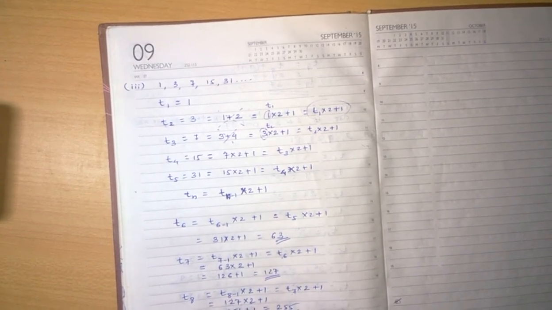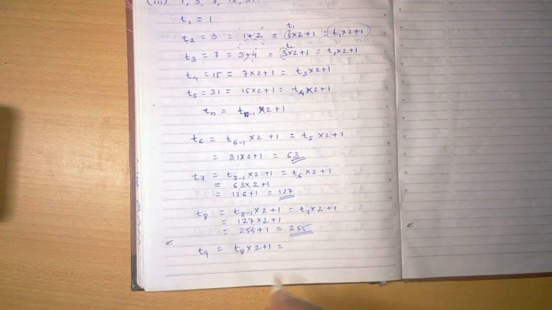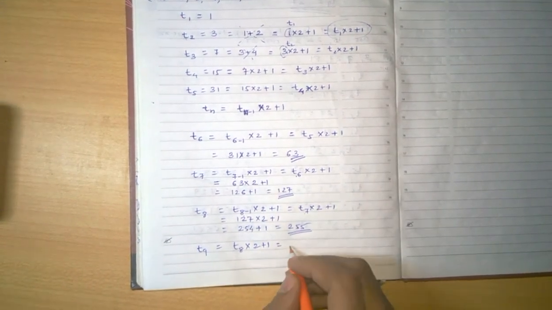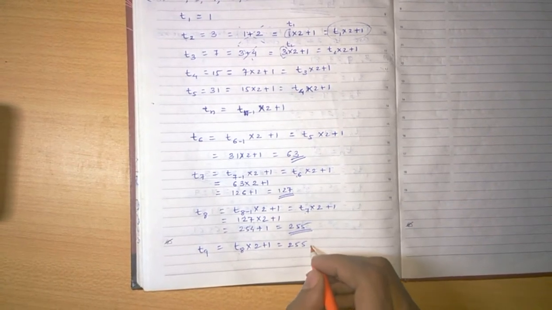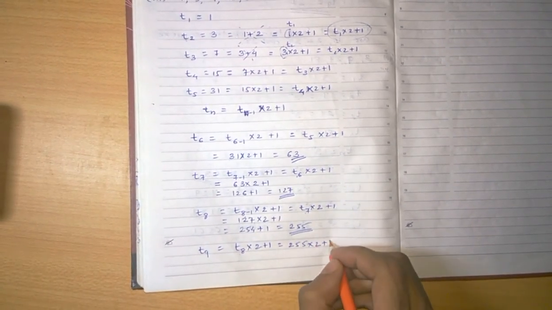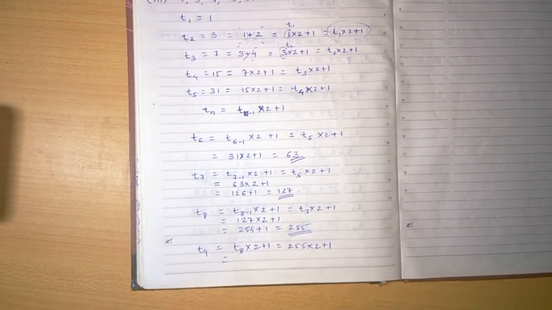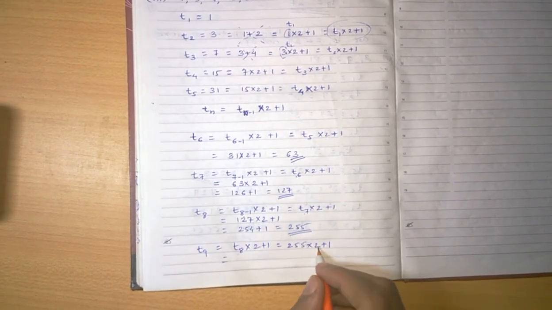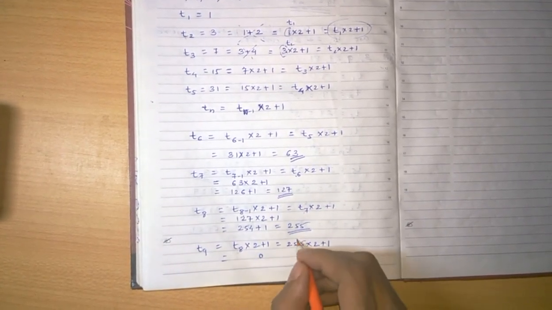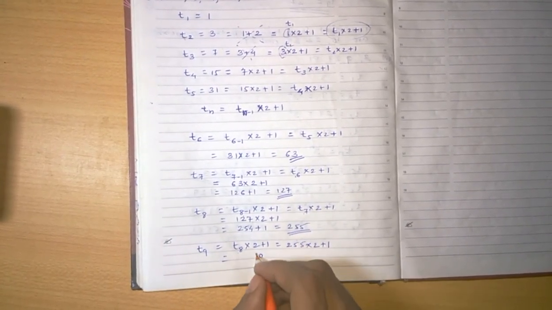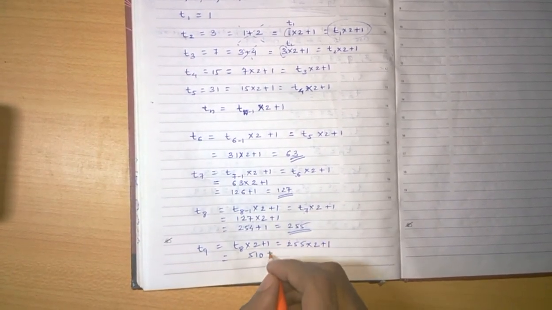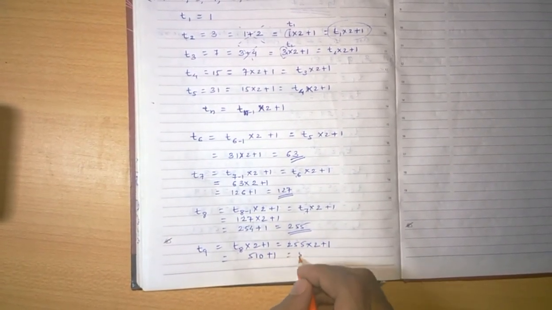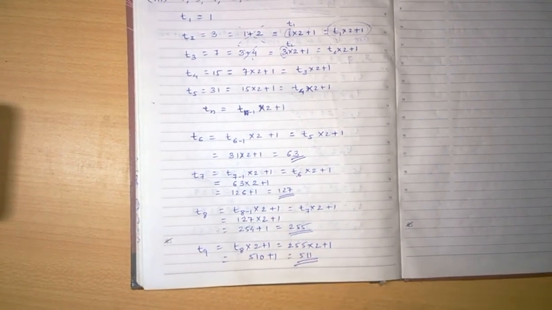And term number 9 is equal to t8 into 2 plus 1, is equal to t8 term is 255 into 2 plus 1, is equal to 5 twos are 10, 1 carry over, 5 twos are 10 plus 1 11, 1 carry over, 2 twos are 4 plus 1 5 plus 1, which is equal to 511. So this is our fourth term.